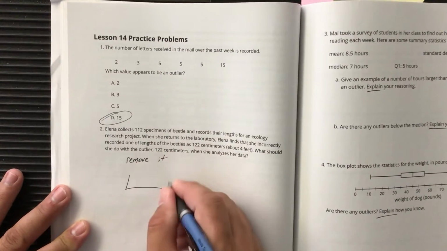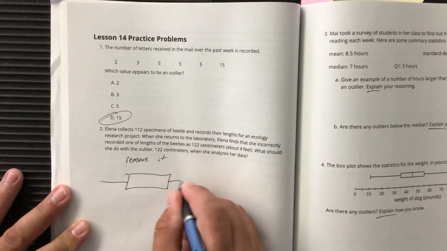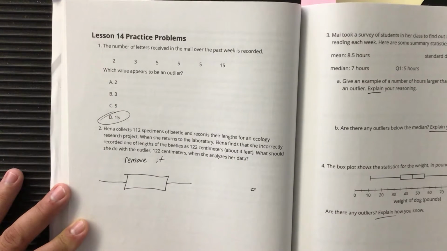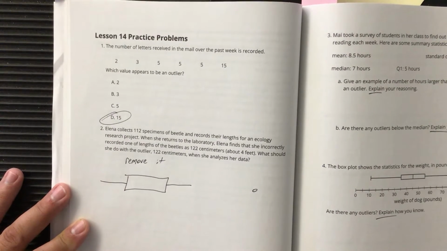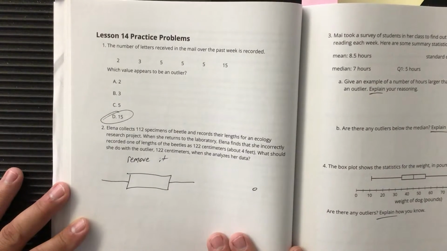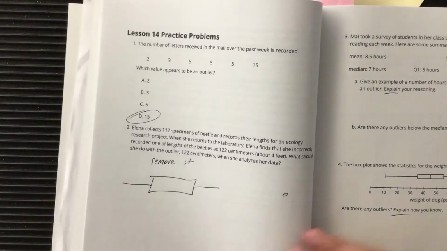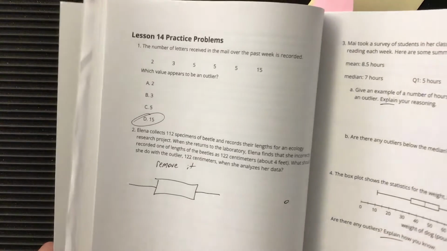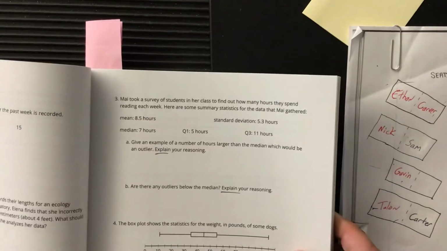Remember with our box and whisker plot, I mean, you could still put the data in there to show, but if it's an incorrect measurement, it shouldn't be part of the data. It should be removed. Absolutely. Get rid of it. Remeasure that beetle if you know which one it is. Maybe it's supposed to be 12.2.